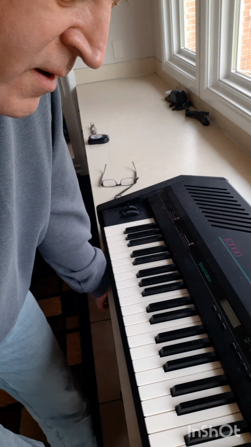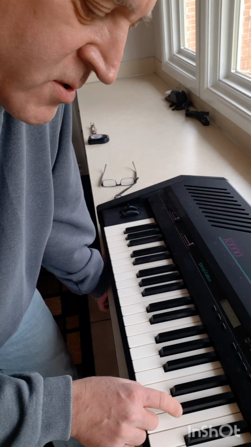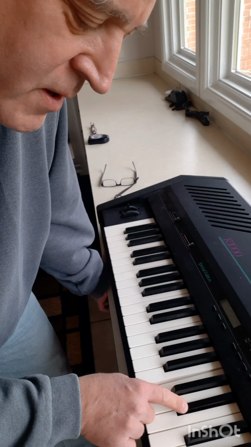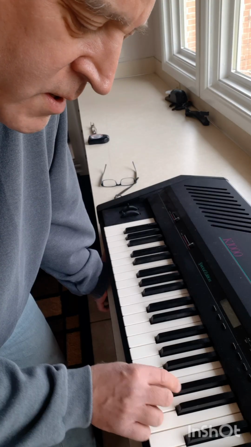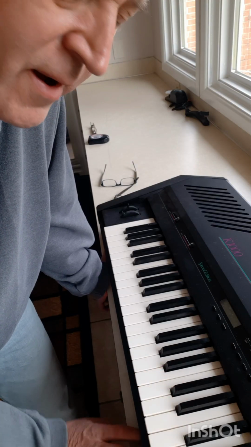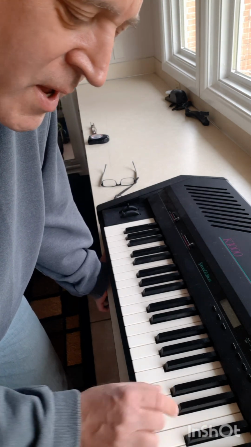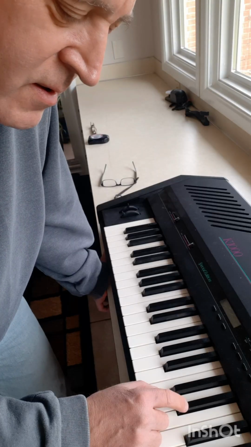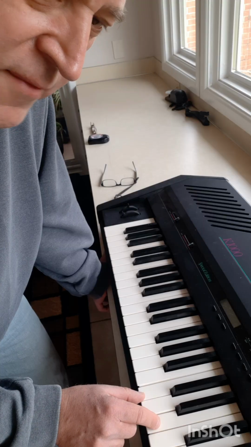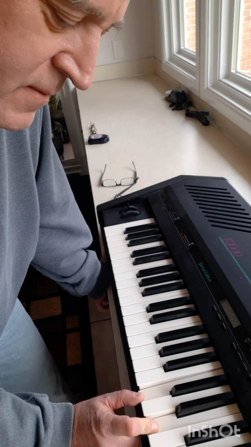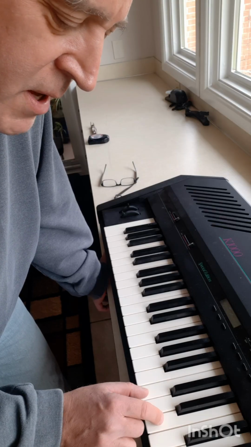Those are foundational. Now we have another set of intervals: a major and minor third. A minor third consists of three half steps: 1, 2, 3. I'm counting the crack between the notes. How many cracks in the piano are there between this note and this note? 1, 2, 3. So that's a minor third. Then you have a major third, which is 4 half steps.